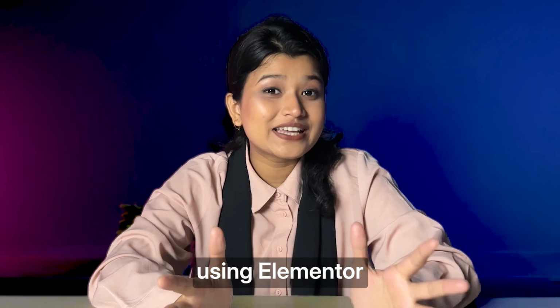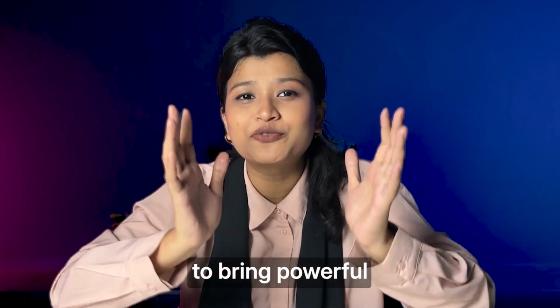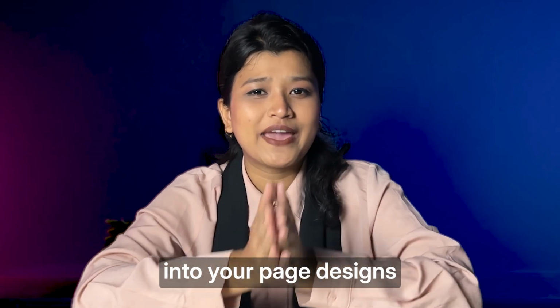If you're already using Elementor, this widget is the fastest way to bring powerful TableKit tables into your page designs without dealing with shortcodes.